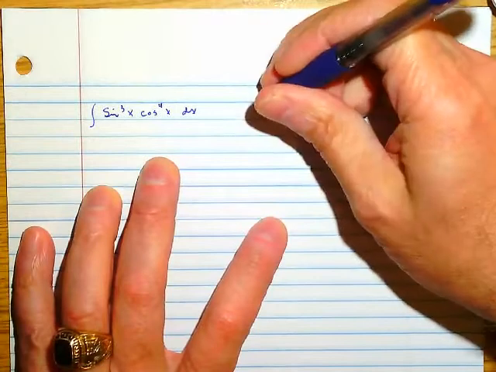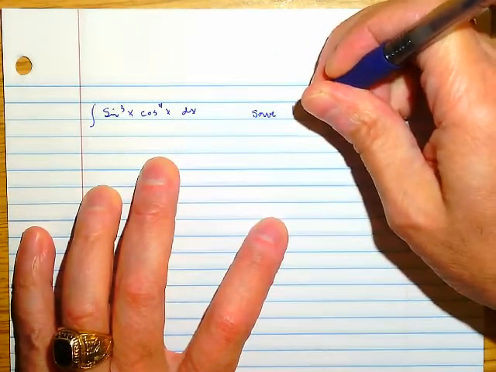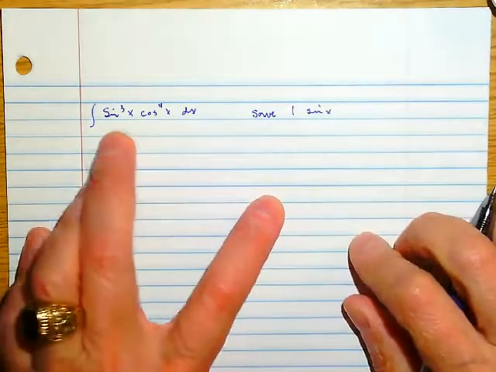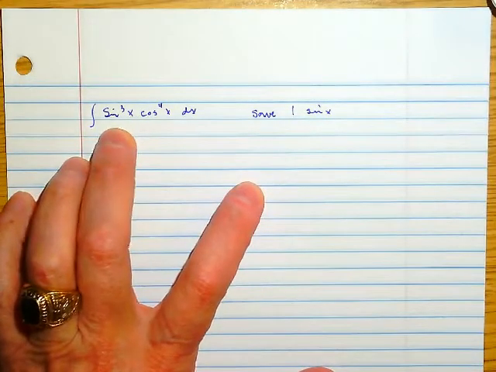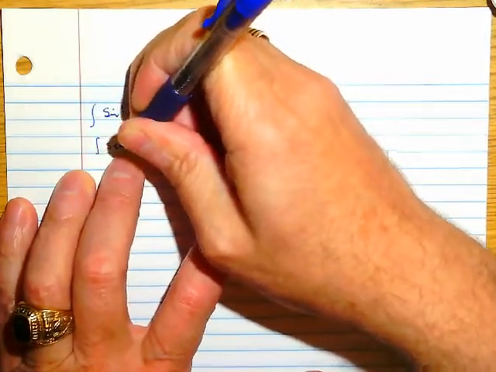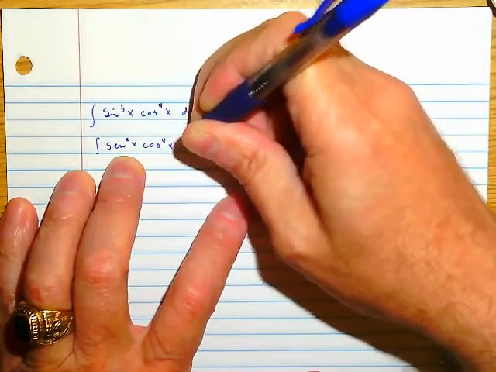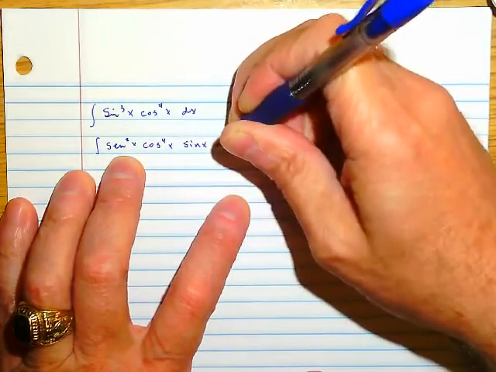Okay? So our strategy for this one is going to be to save one of the sine x factors. So it means I've got a sine squared times sine x. I'm going to save out one of the sines. So I've got sine squared x times cosine to the 4th x times sine x dx.